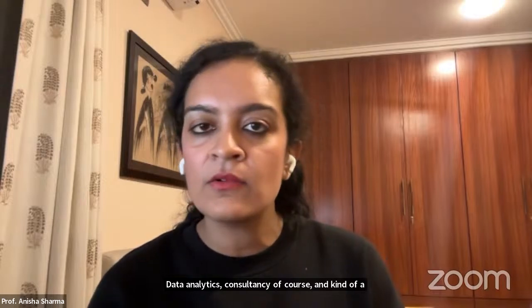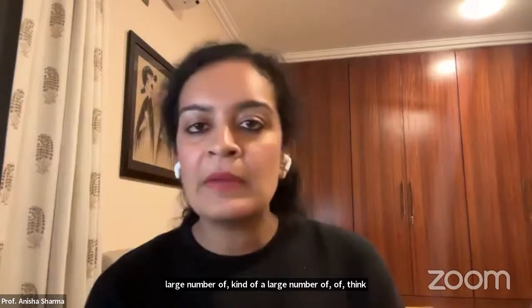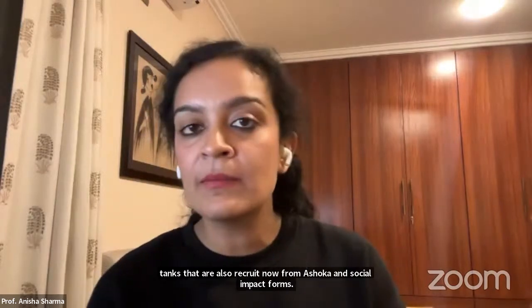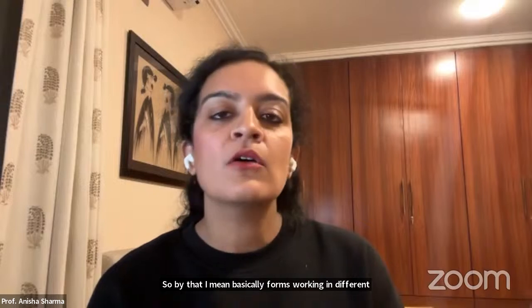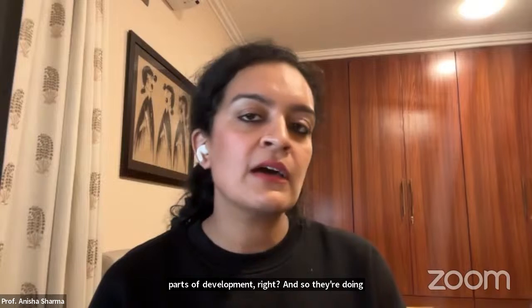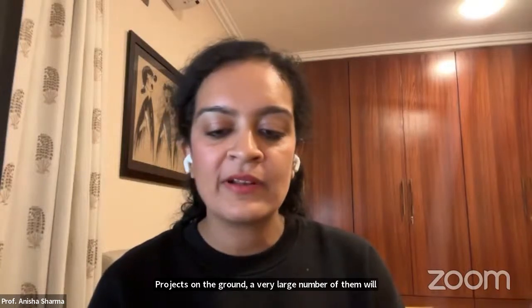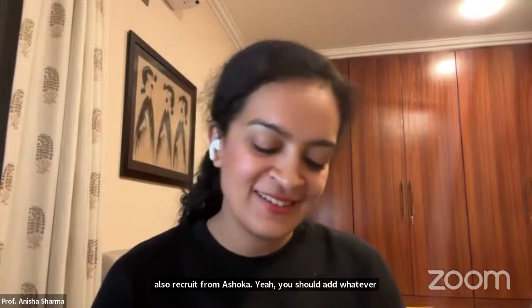Large number of corporates, I would say some of the more popular sectors are, of course, banking and finance, data analytics, consultancy, and a large number of think tanks that also recruit now from Ashoka and social impact firms. So by that I mean firms working in different parts of development, right? They're doing either research or policy analysis, or trying to support social impact projects on the ground. So a very large number of them will also recruit from Ashoka. Arshia, you should add whatever I've missed out, which I'm sure is a lot.